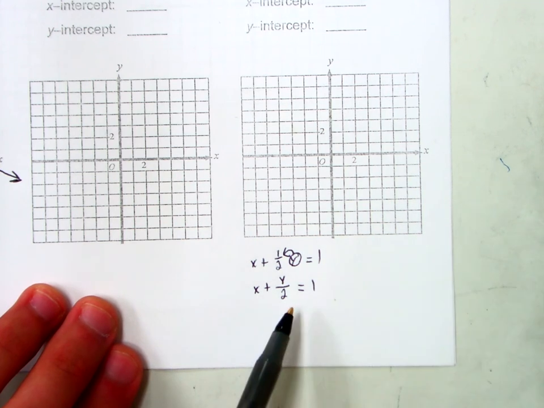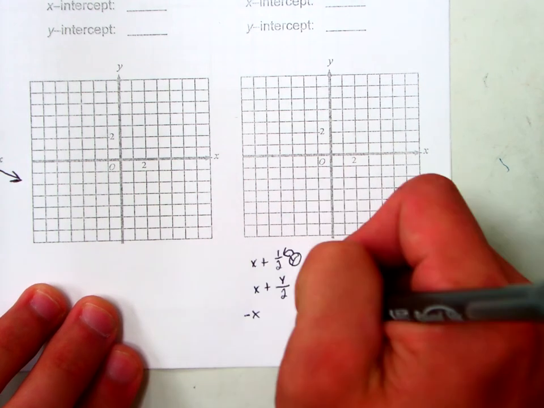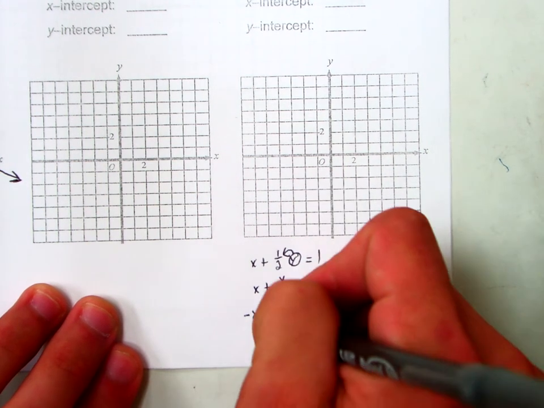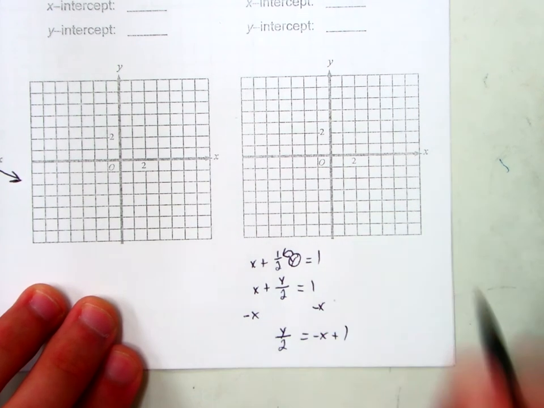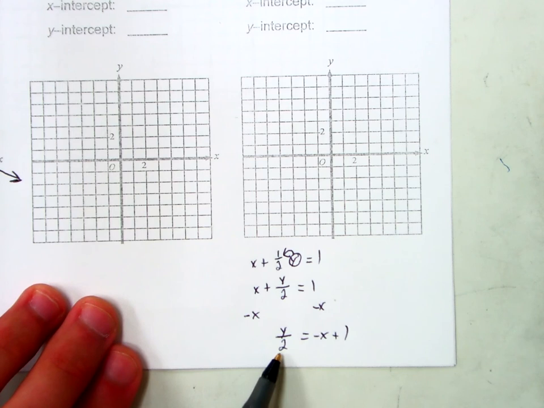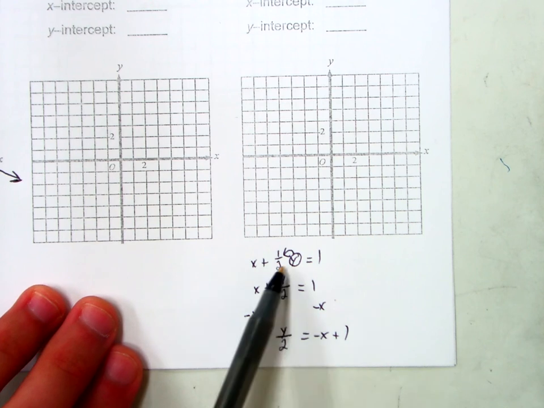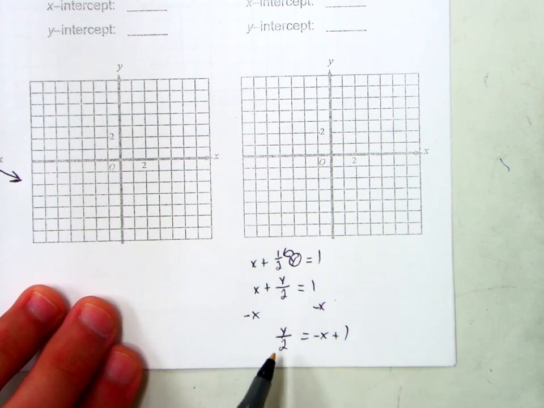So if I'm going to solve this, I'm going to start off by subtracting x from each side, so minus x, so I have y over 2 equals negative x plus 1. And then, this is why I put it on top, because a lot of people have an easier time understanding what they need to do with this versus what they need to do with a fraction. Because all this is, if I were to say that out loud, I would say y divided by 2. What's the opposite of divided by 2? Multiply.